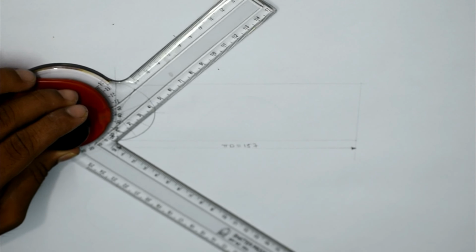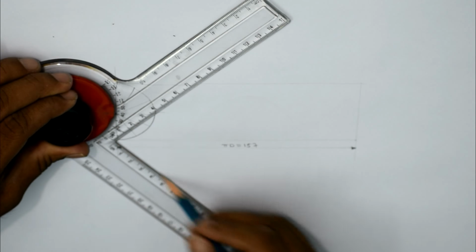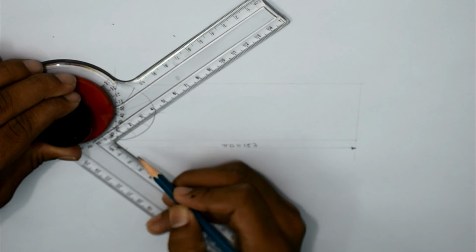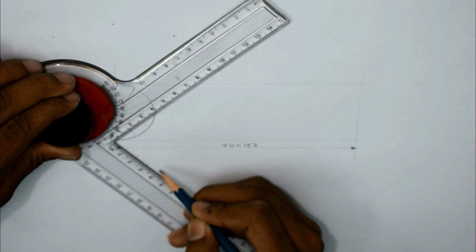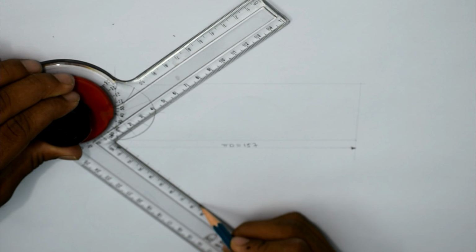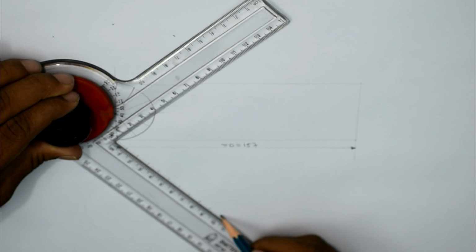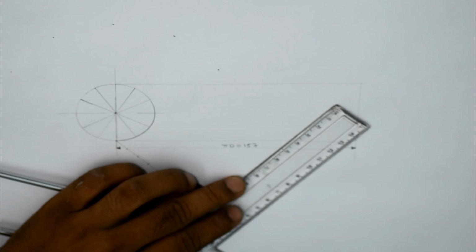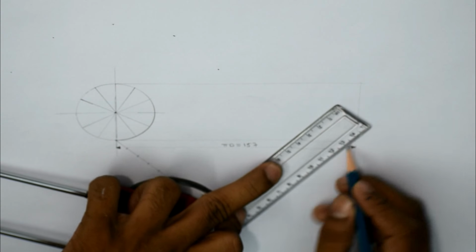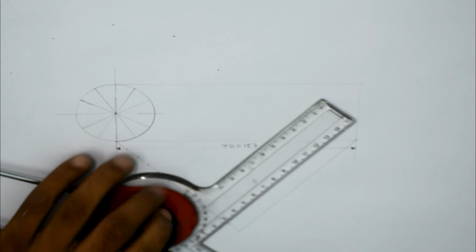We have to divide this line also into 12 equal parts. For this reason, I am taking this 12 centimeter line. I will mark at 1 centimeter each, and I will join the last points of these two lines.